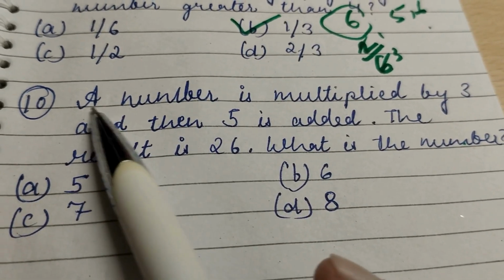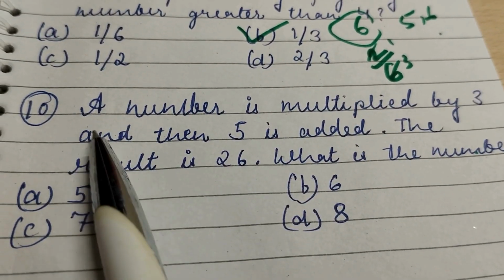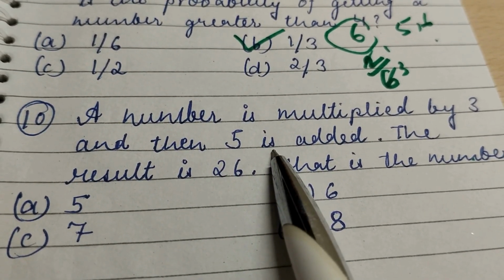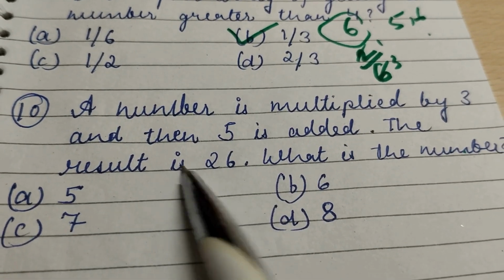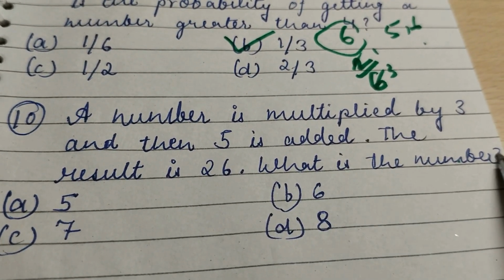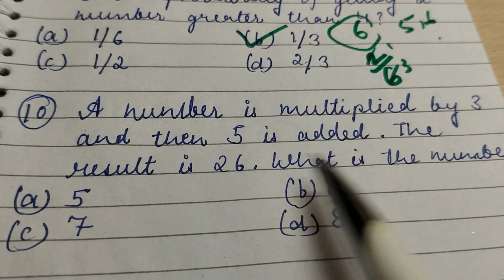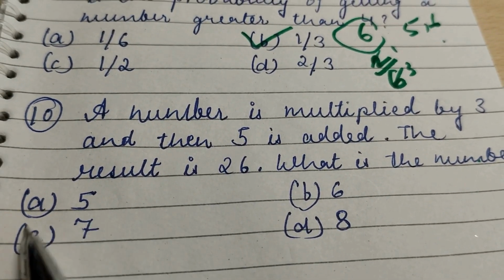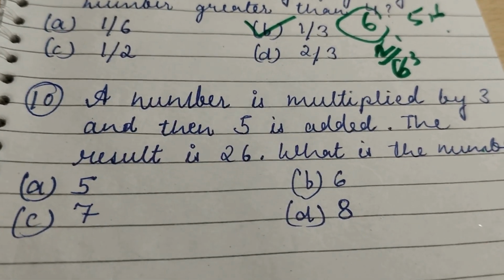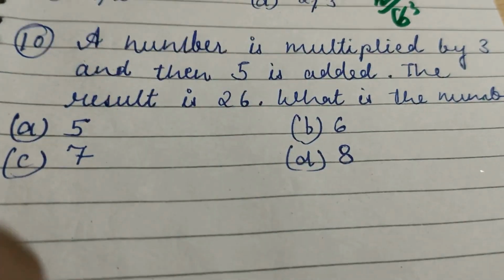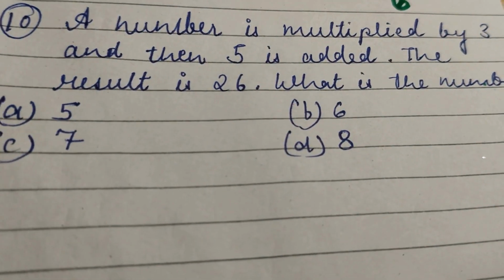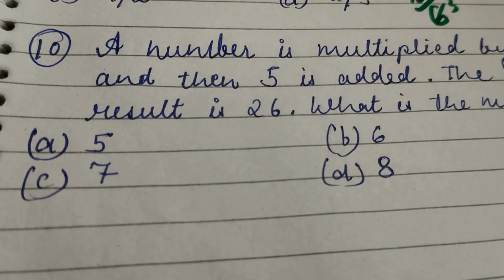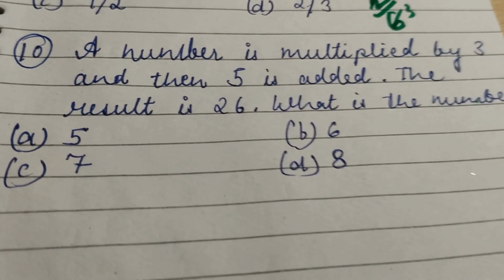So a number is multiplied by 3 and then 5 is added. The result is 26. What is the number? A 5, B 6, C 7, or D 8? What do you think is the answer? And this is the last question. Please think and tell me the answer.